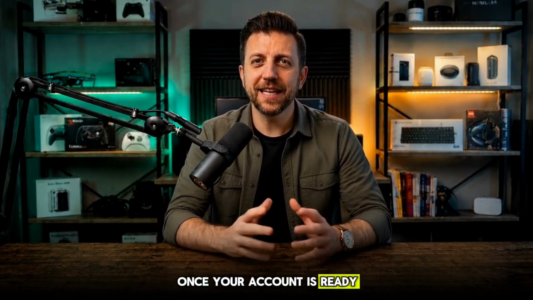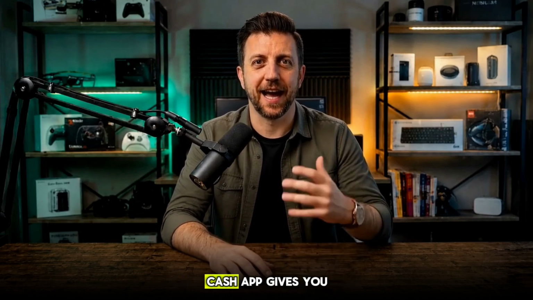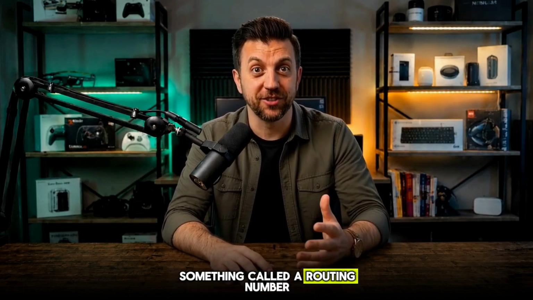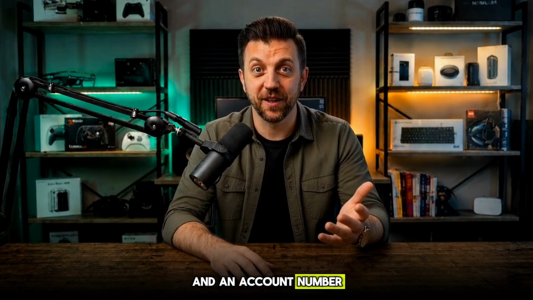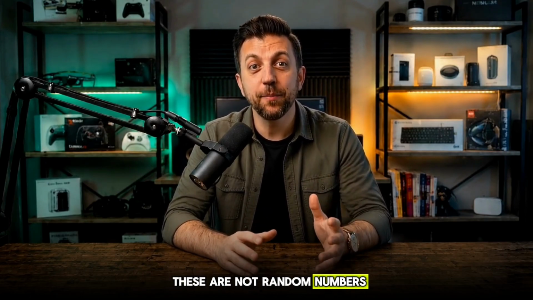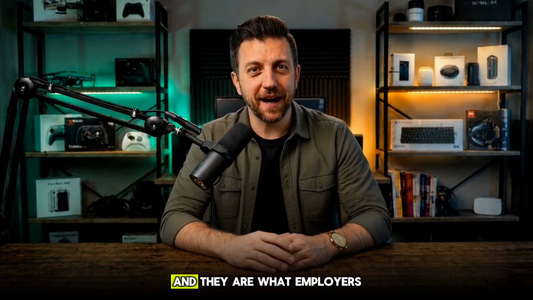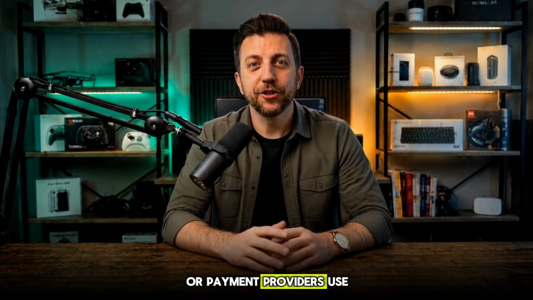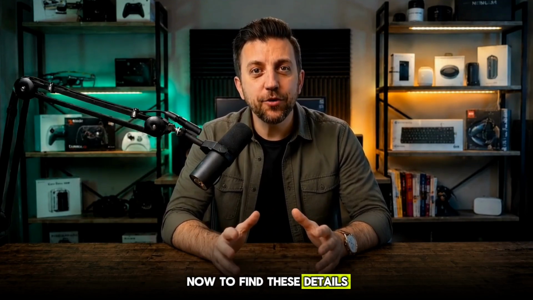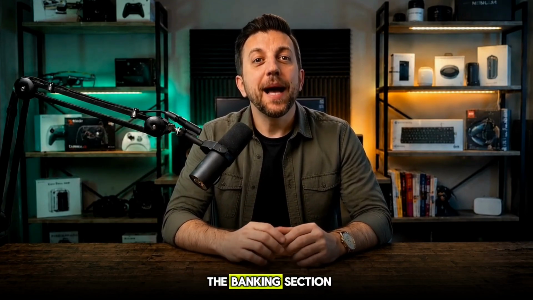Once your account is ready, the next step is understanding that Cash App gives you something called a routing number and an account number. These are not random numbers. They are your personal bank details inside Cash App, and they are what employers or payment providers use to send money directly to you. Now, to find these details, you open your Cash App and go to the banking section.